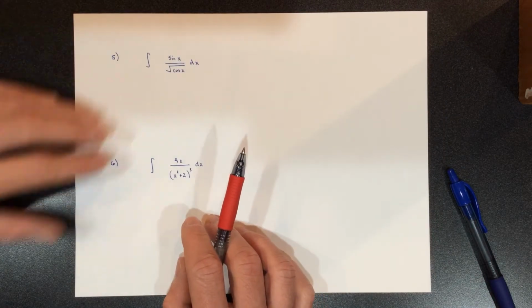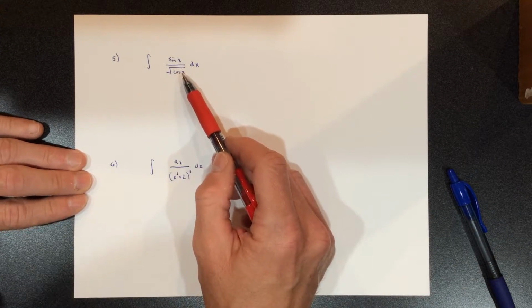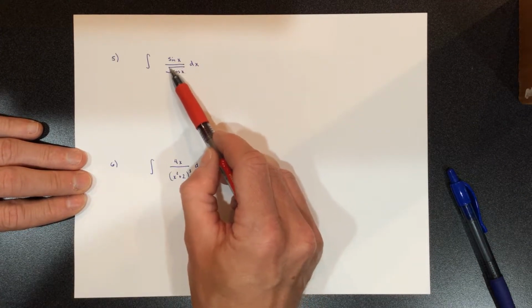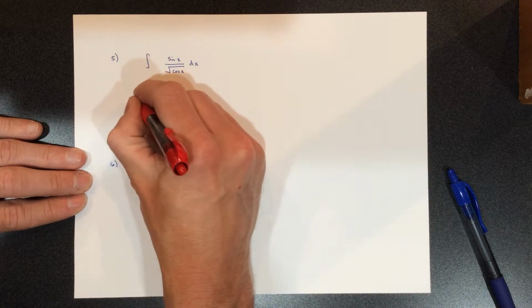Okay? All right, two more. This next one, again, you see a square root, you see some trig functions, you're not really sure what's going to go on. Probably a good idea to make the square root your u. So let's make that our first guess.